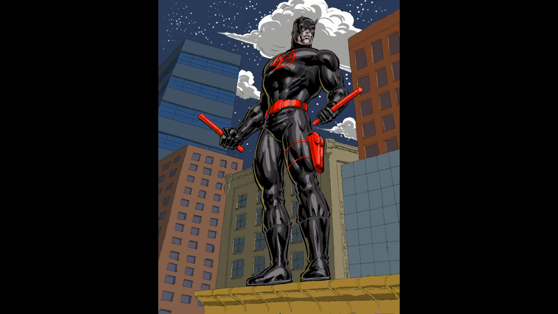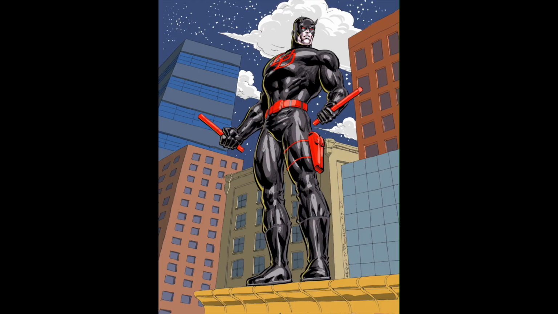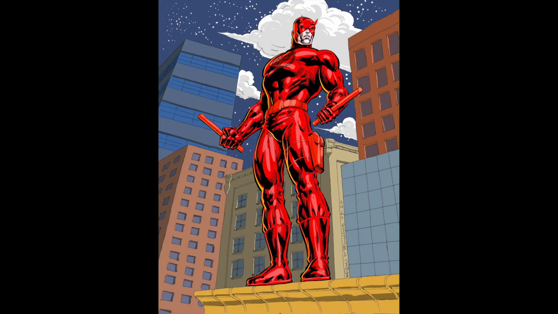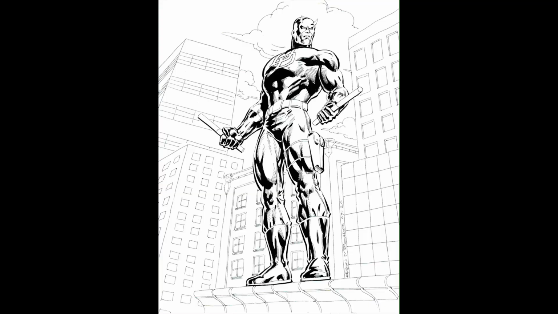All right, so this is the gray suit. I said, since I got the gray suit, why not do the red suit too? What I grew up with was the red suit, did it. Started out with the pencil drawing, inked it, and I colored the black suit, and then I colored the red suit.